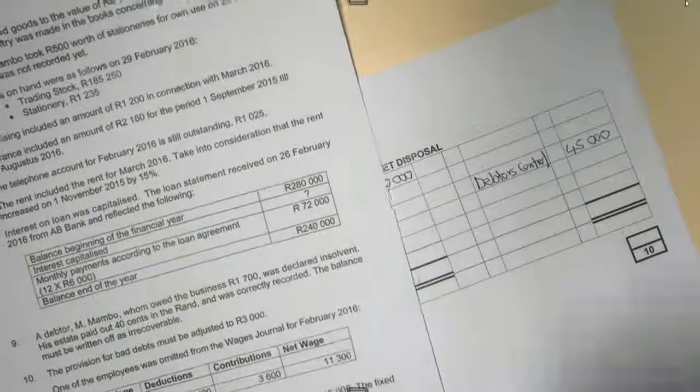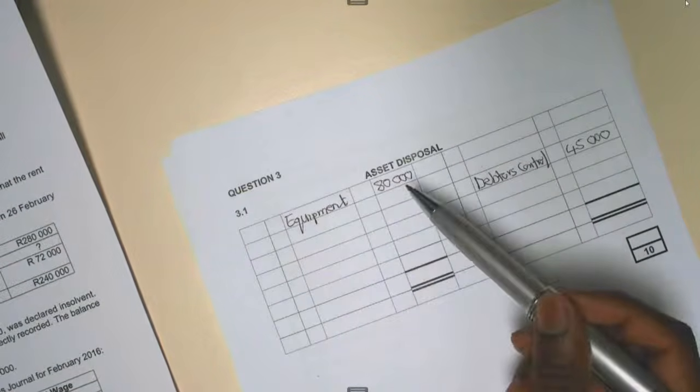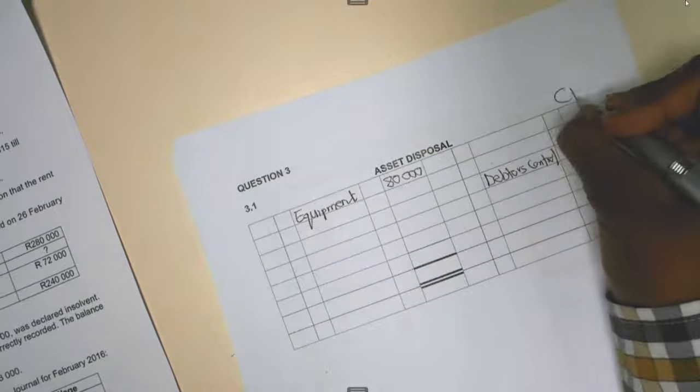Right? Then the next item will be what was the accumulated depreciation on this particular asset for the whole financial year? Which means that accumulated depreciation, I must also now transfer it in the asset disposal account. Remember, this is your credit side, there's your debit side.